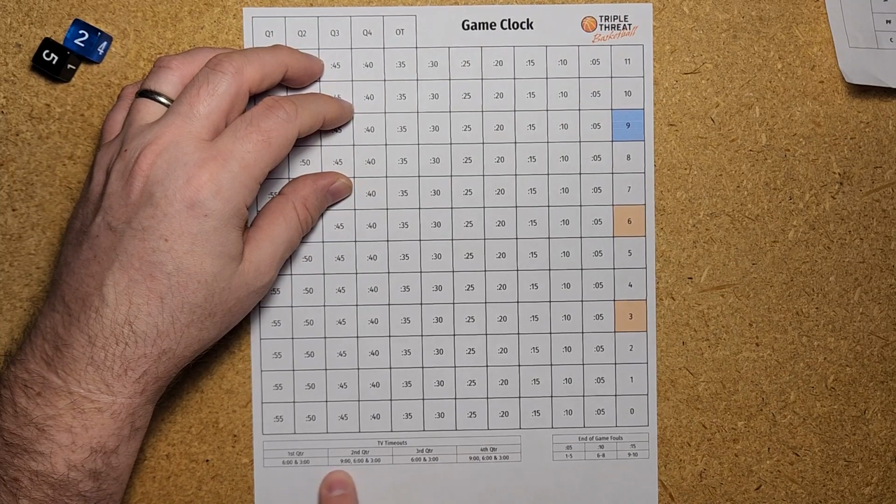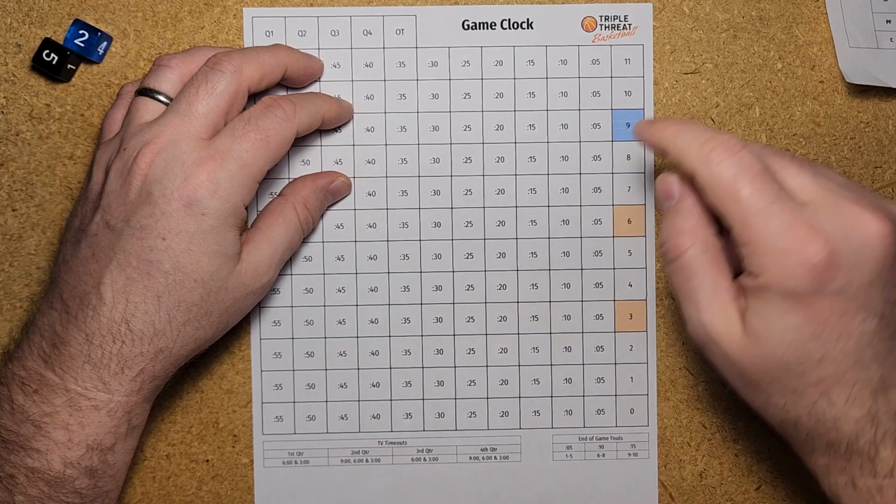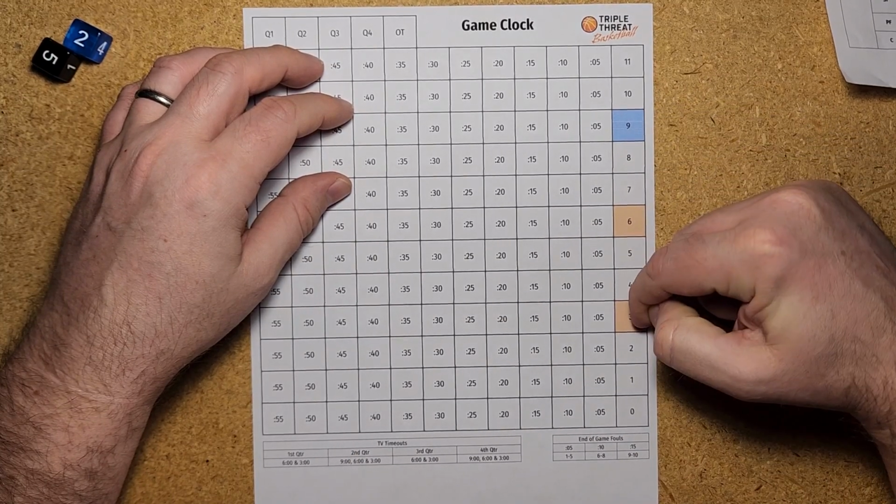And that happens in the first and the third quarters. But in the second and the fourth quarters, there's a TV timeout at 9, 6, and 3.